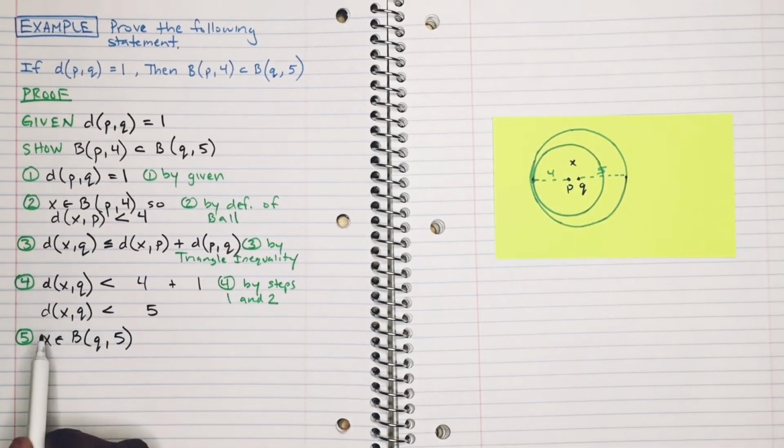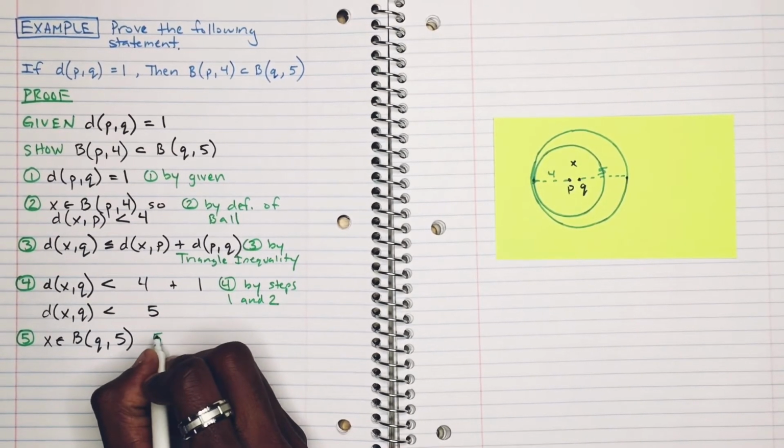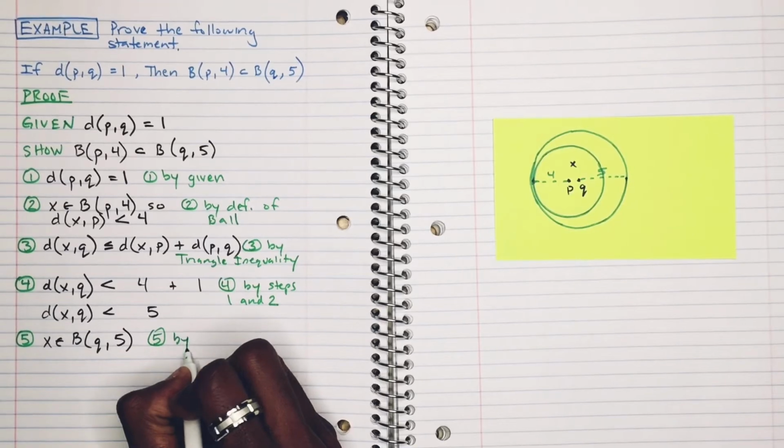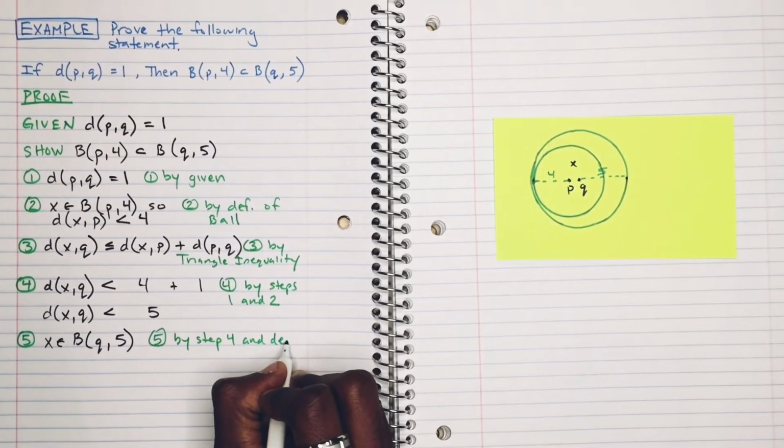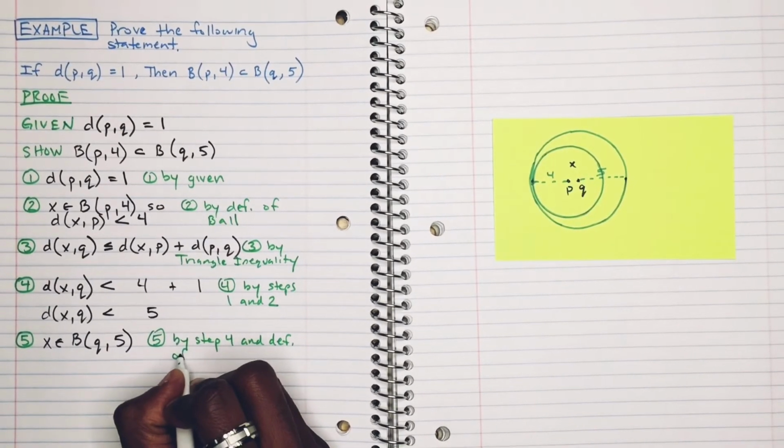Okay? This and this mean the exact same thing. All we did was just change the letters around a little bit. And our justification is by step 4 and definition of ball.